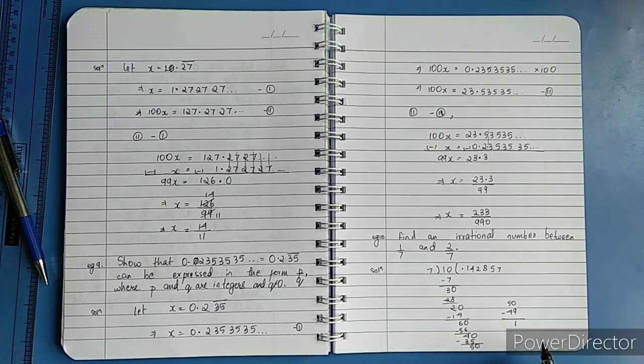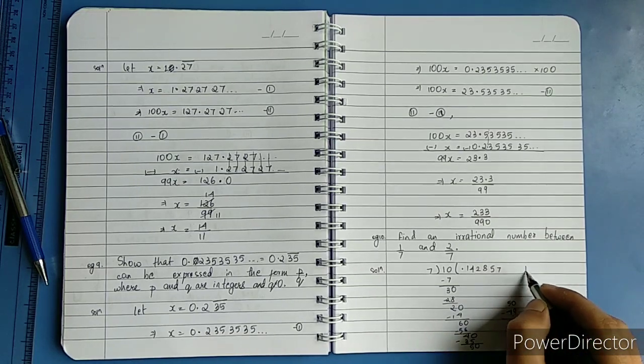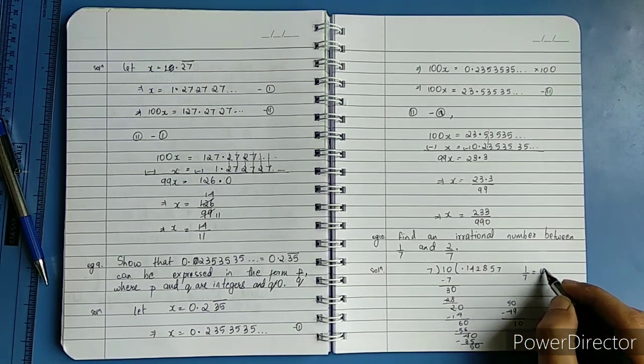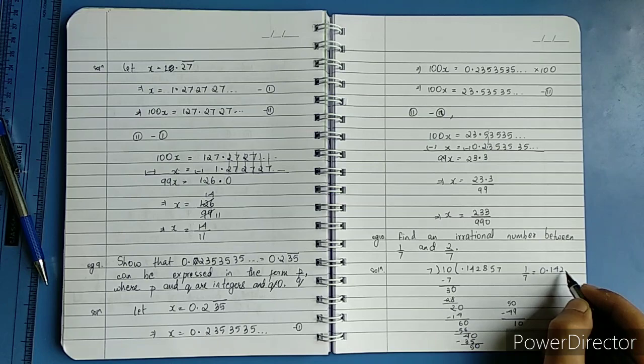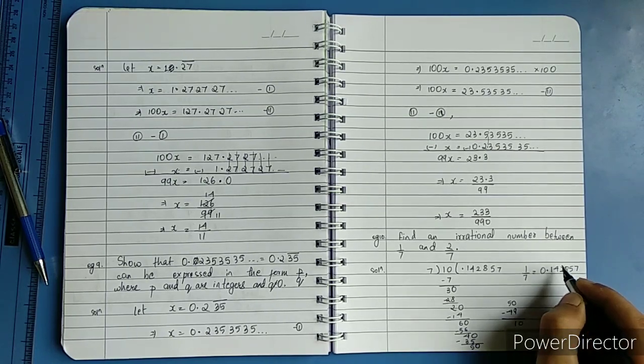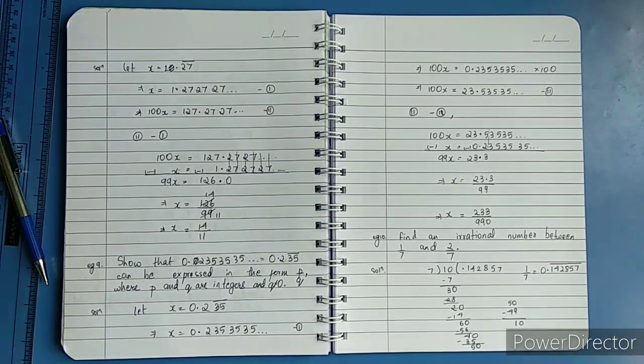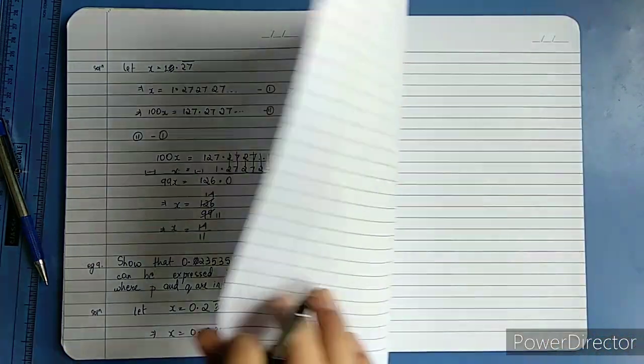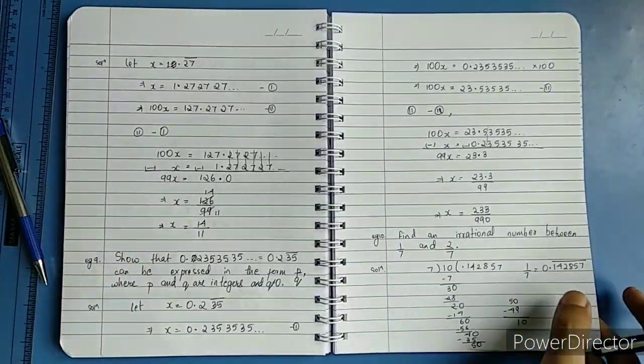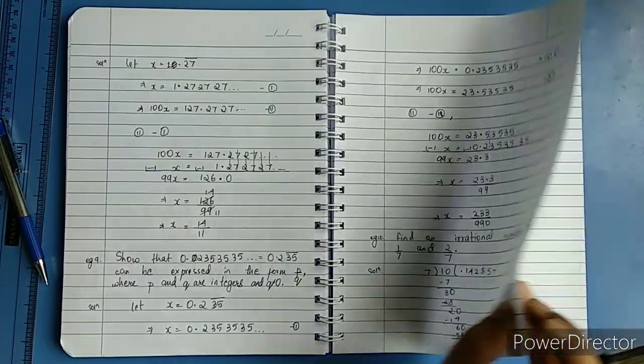So the digit is repeating itself. Again there will be 10. Once the digit repeats itself, 1 by 7 will be equal to 0.142857 recurring in the whole of this. For 2 by 7, you do not need to find it separately. What you need to do is take this number and multiply it by 2.